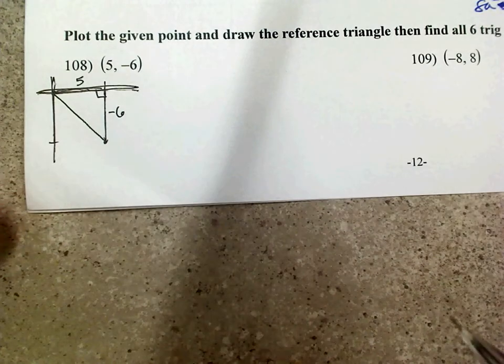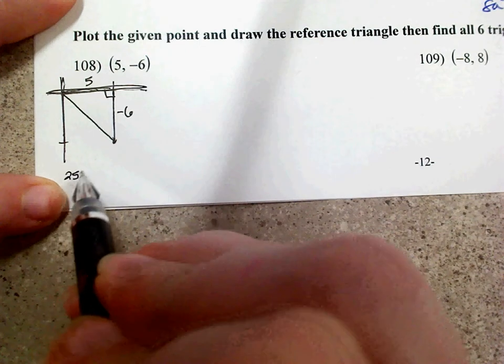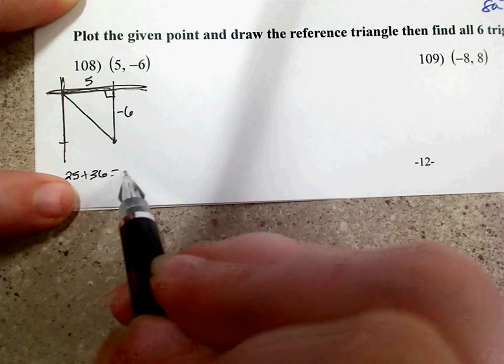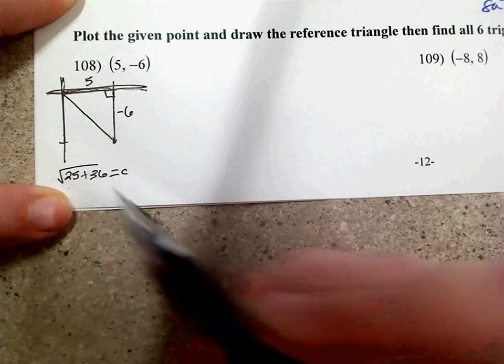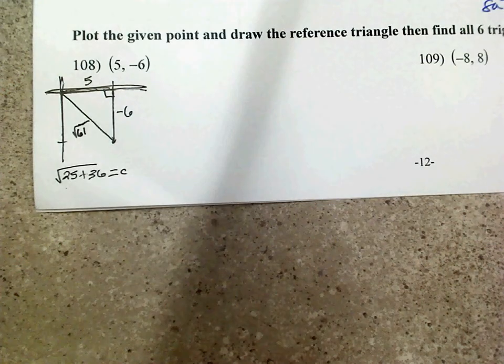We went to the right 5 and we went down 6, and so I need to know my hypotenuse. So I'm going to do the Pythagorean theorem right quick. a squared, which is 25, plus b squared, which is 36, equals c squared. So take the square root, and that is, what, 61? The square root of 61? Is 61 prime?